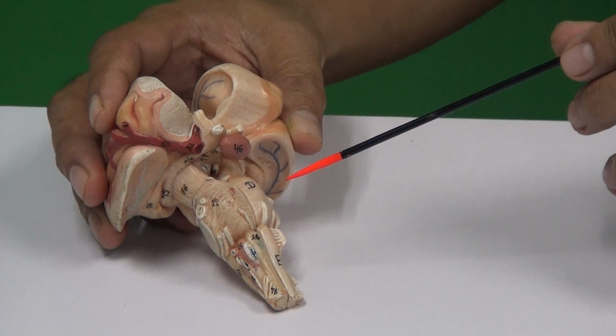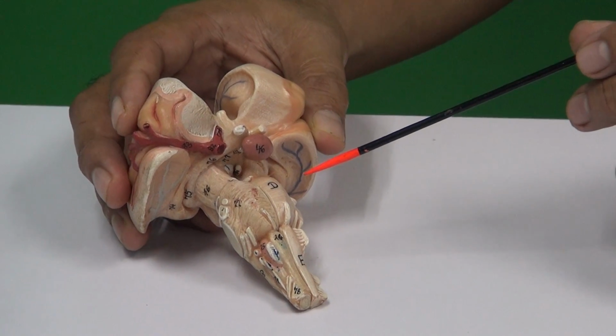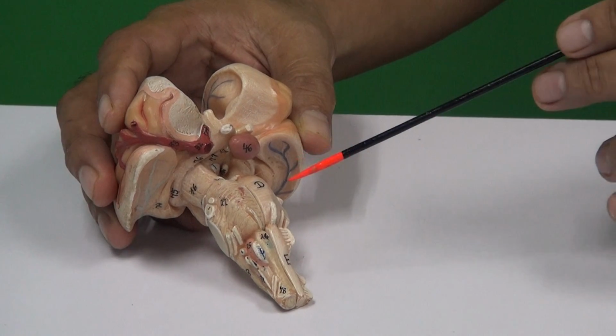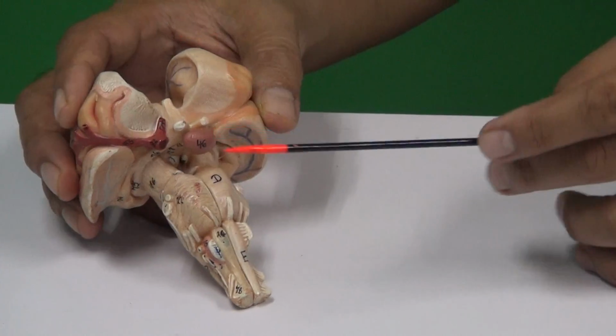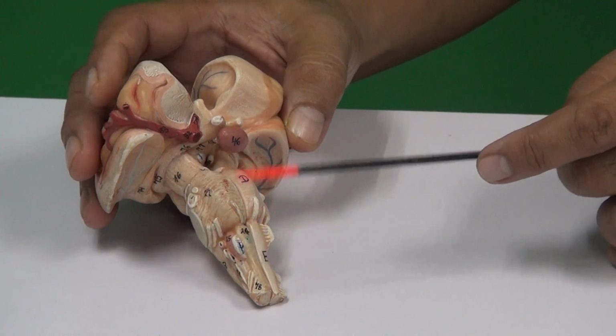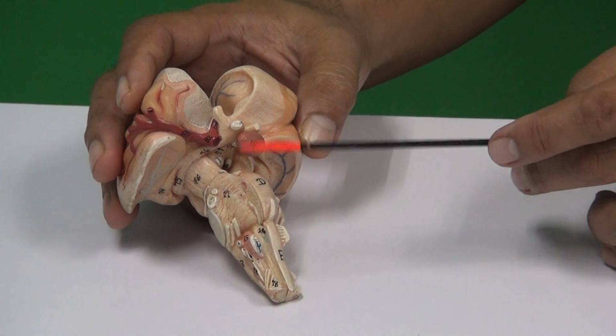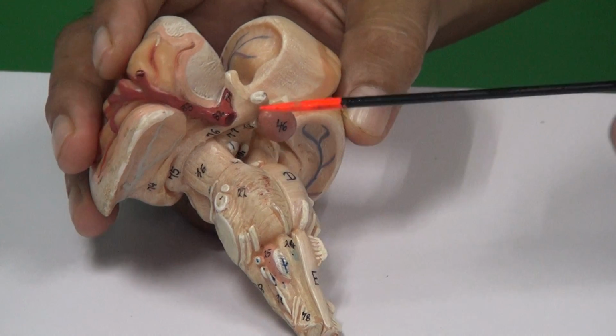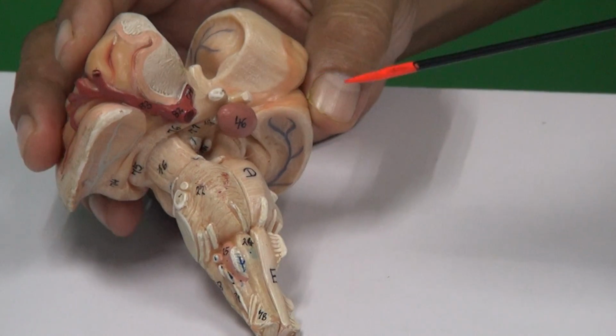So today I'm going to explain the structures supplied by the various cranial nerves. First I will describe the attachment of all these cranial nerves to the brainstem.